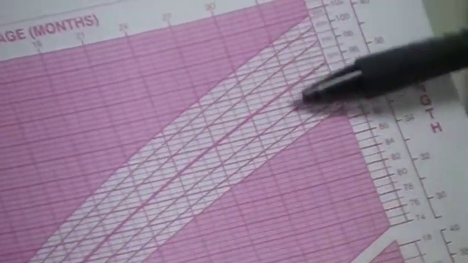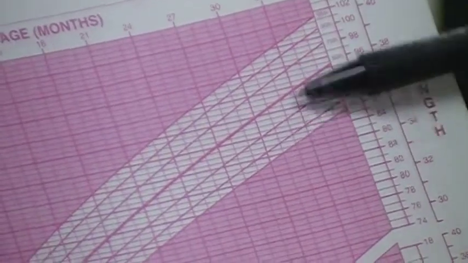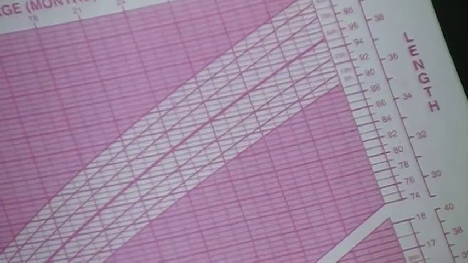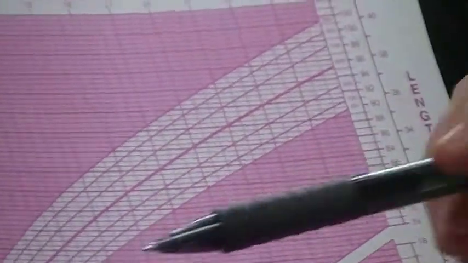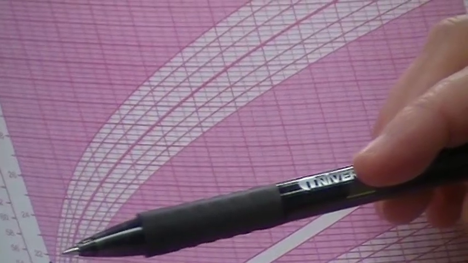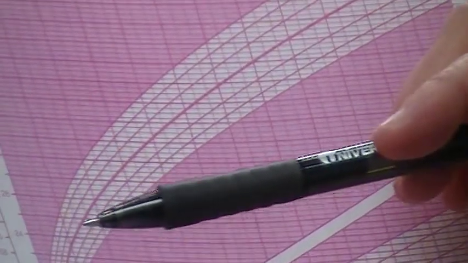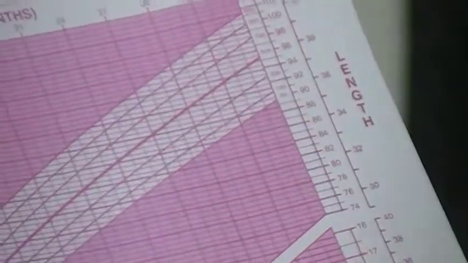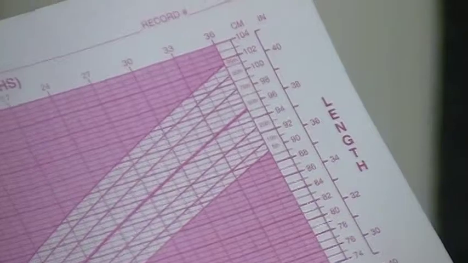Okay, so this is average for gestational age in the white, which means they fall between the 5th and 95th percentile. Well, this baby, because he's so long, he actually is larger than the 95th percentile on his length. And that's all you need to tell us. You just need to say, if I follow this out, it's going to be above the 95th percentile. Okay, so that's length.